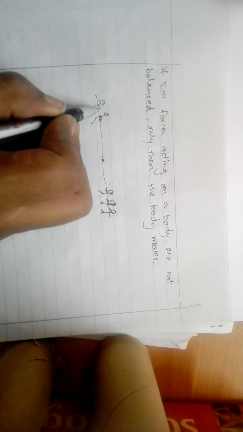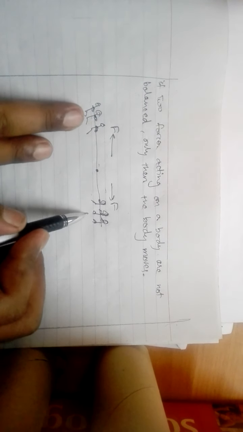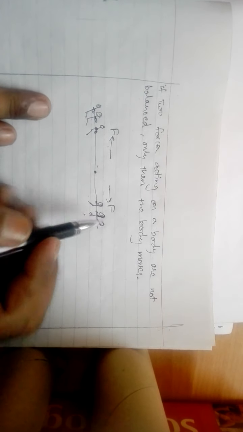You all might have played tug of war. In tug of war, two groups of players stand on two opposite sides and they try to pull each other. This group applies force in this direction, and this group applies force in this direction. Say both of them apply the same amount of force, this group 1200 Newton and this group also 1200 Newton.